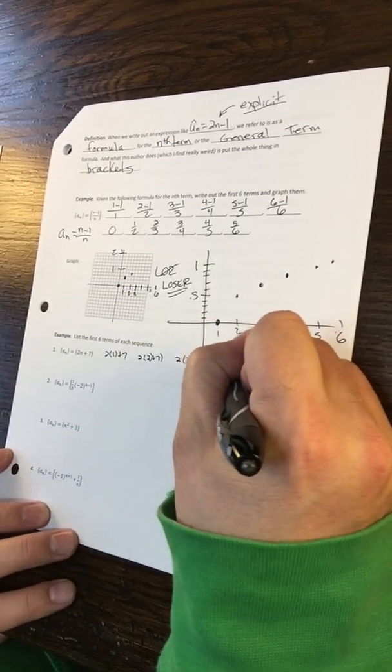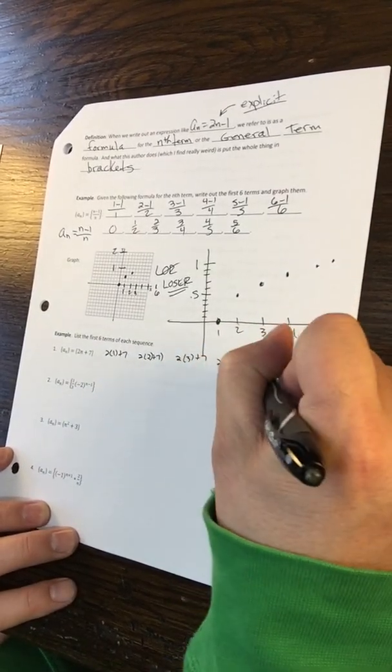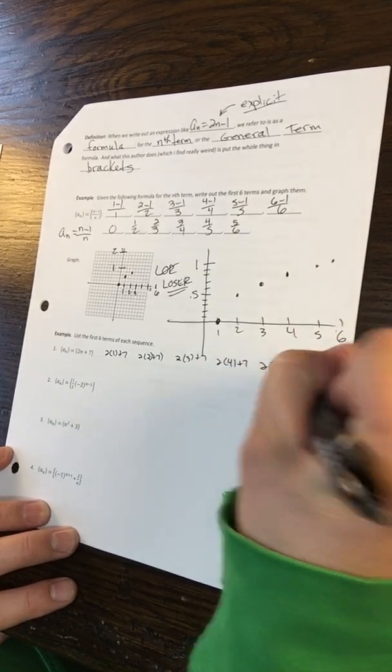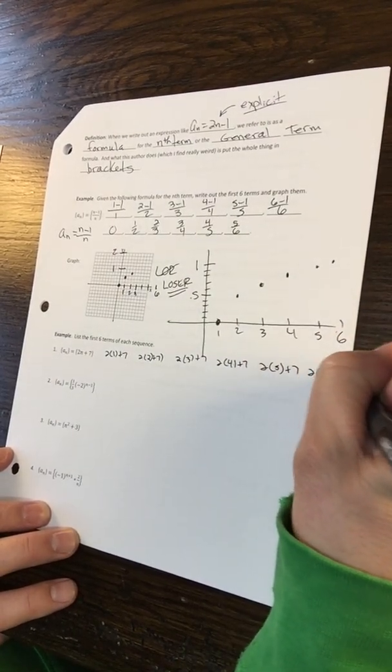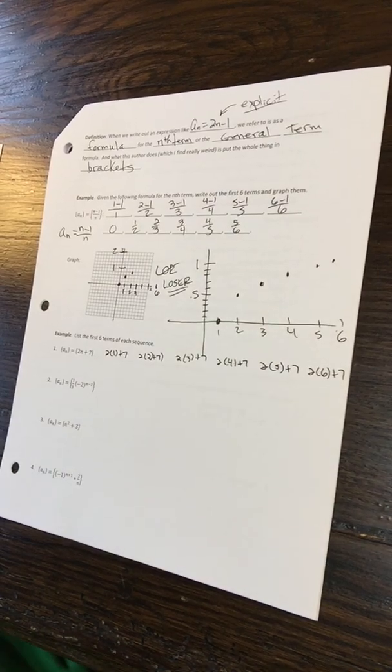That one doesn't look right. Put in a 4: 2 times 4 plus 7. Put in a 5: 2 times 5 plus 7. Put in a 6: 2 times 6 plus 7. You just substitute in for each one of them.